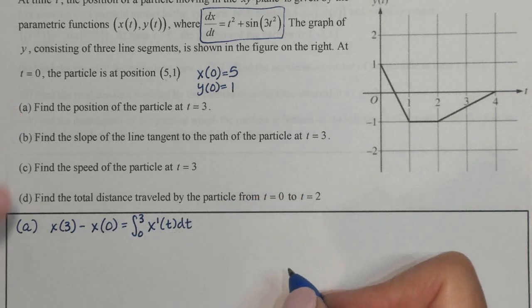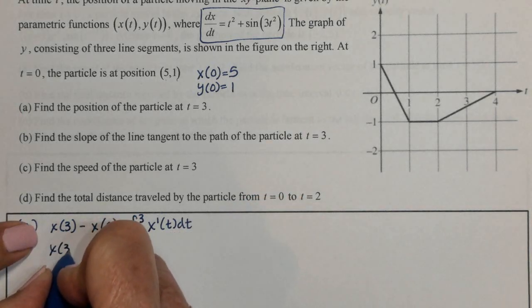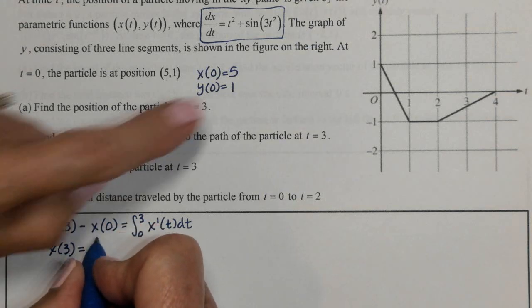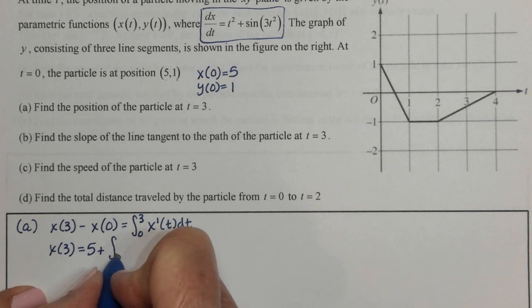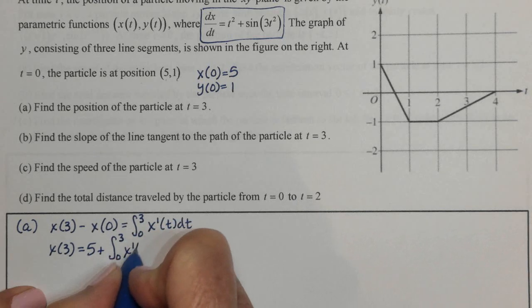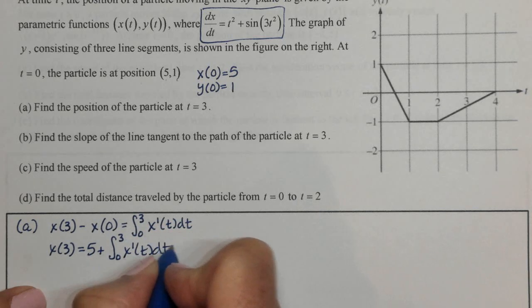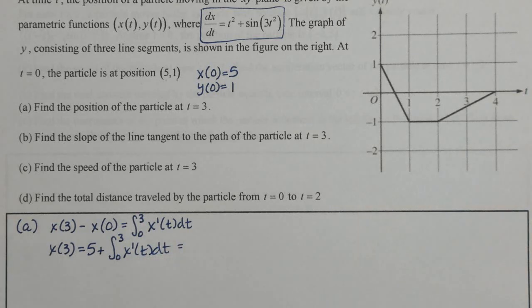Okay, so x at time 0 is 5. I'm moving that to the other side. And now I'm going to go to my calculator.